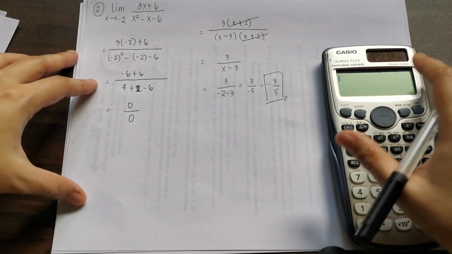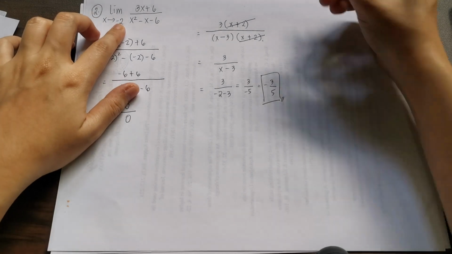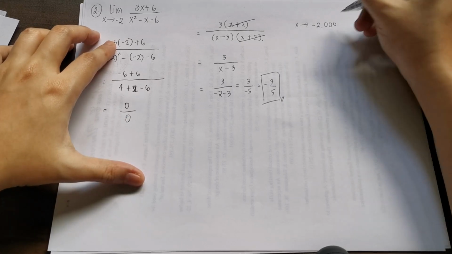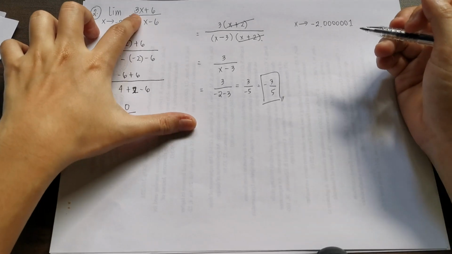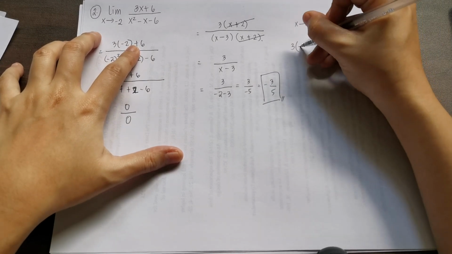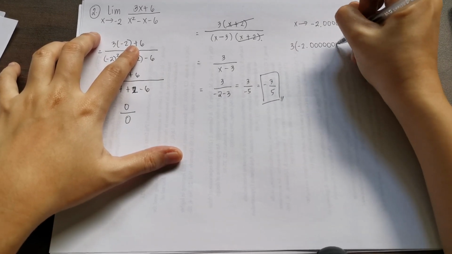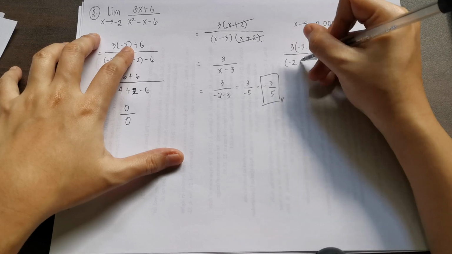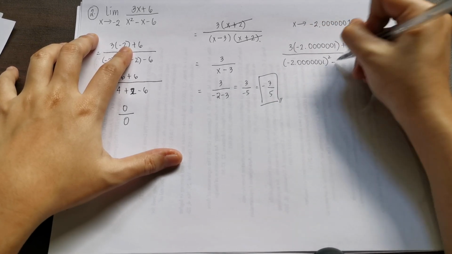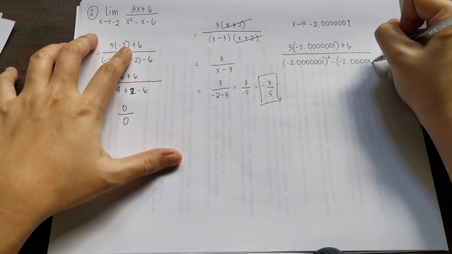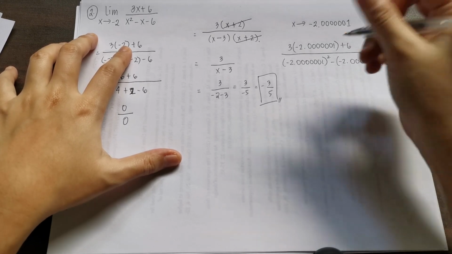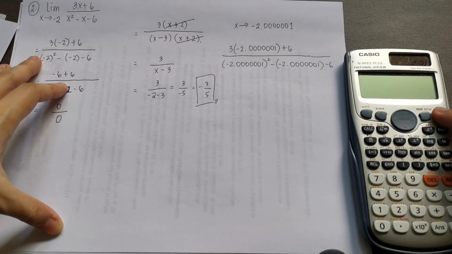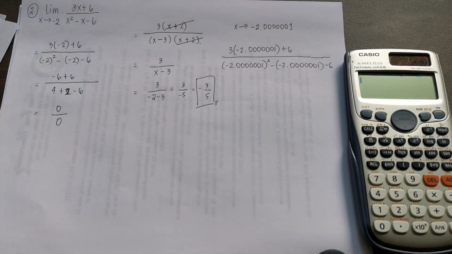Now, again, if you want to use your calculator, papalitan lang natin yung approaching value ng negative 2 point, dagdagan natin ng 1, 2, 3, 4, 5, 6, and then 1. So, lahat ng x papalitan, magiging 3 times negative 2 point plus 6 all over negative 2 point squared minus negative 2 point 1 minus 6. Ito guys, gawin nyo lang kapag ayaw nyo na mag-factor, ayaw nyo na mag-conjugate, ayaw nyo na mag-simplify. Okay? Pero pagka gusto nyo pa rin yung factoring and conjugate, pwede nyo gamitin yan.